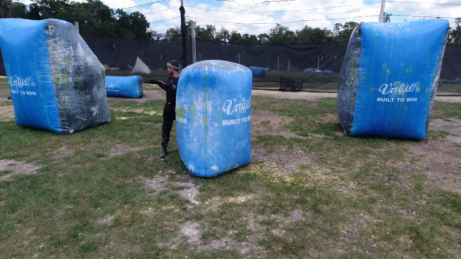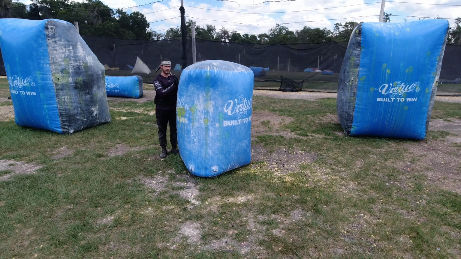The same thing goes if I am playing this bunker. I need to know what bunker it is that they can shoot to get to this one.